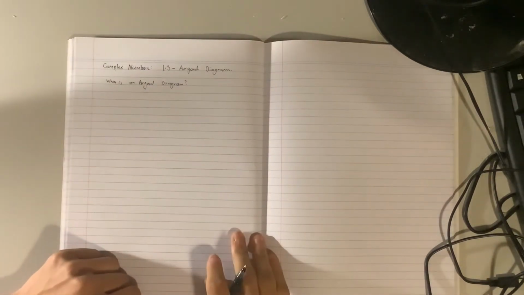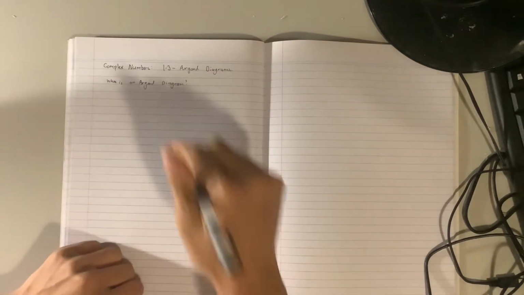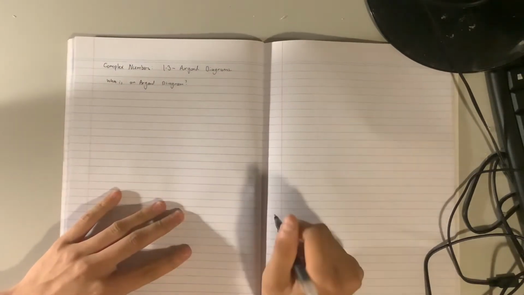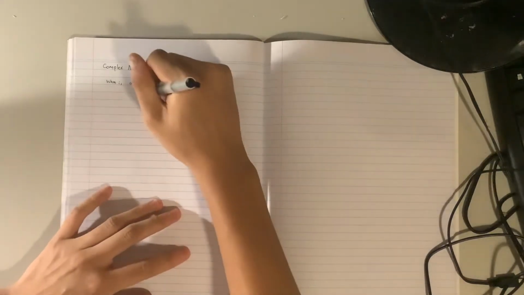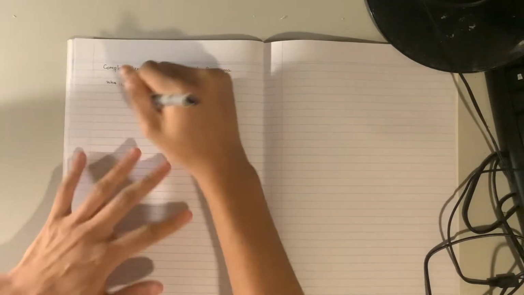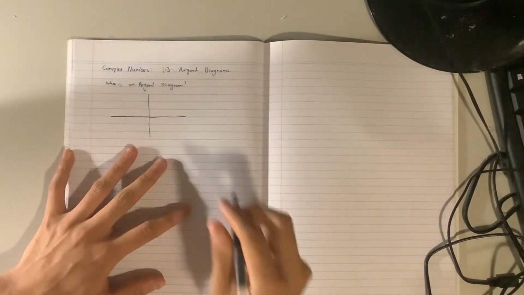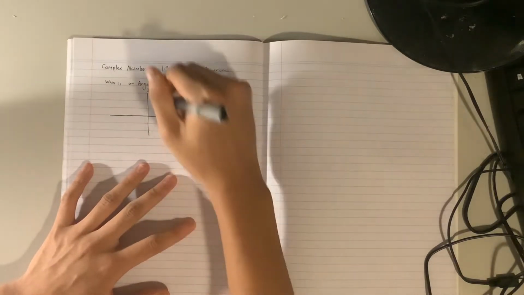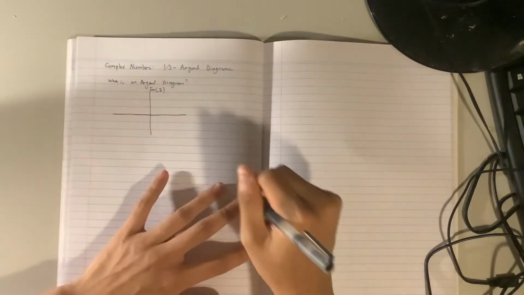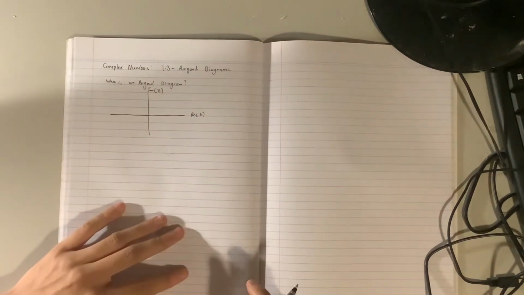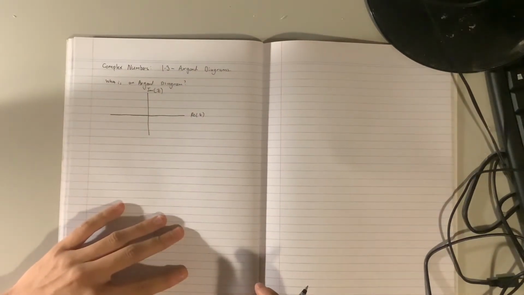Well, to put it in a simple way, an Argand diagram is basically very similar to an x and y plot. Instead of plotting x and y, we're going to be plotting the imaginary parts and real parts of complex numbers. So if we just draw a 2D axis here, sorry, it's not very neat. Instead of having x and y, we're going to be having our imaginary parts on what would be our y-axis, and we're going to be plotting the real part of a complex number on the other axis. Basically this Argand diagram is just going to be a 2D representation of a complex number in the plane.